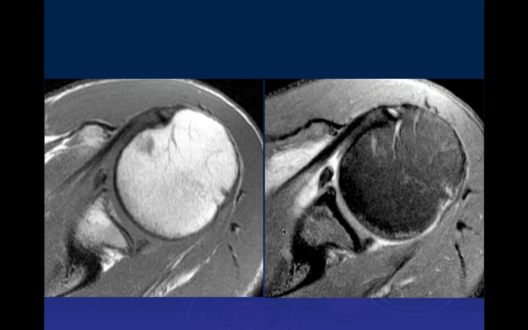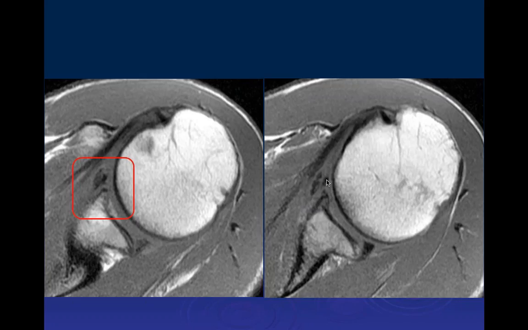I'm seeing what I believe, at this level, is the anterior band of the inferior glenohumeral ligament, just superficial to the anterior inferior labrum. So this could be the anterior band of the inferior glenohumeral ligament or the middle glenohumeral ligament. We'd have to follow it up and down to see where it goes. So that's the area we're concerned about.